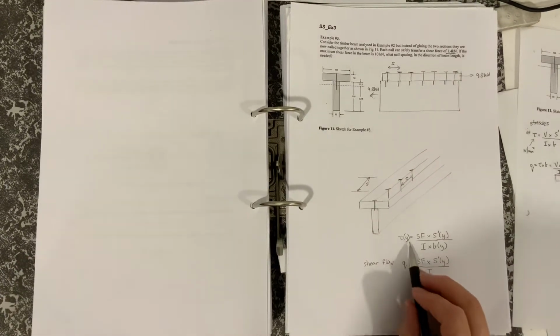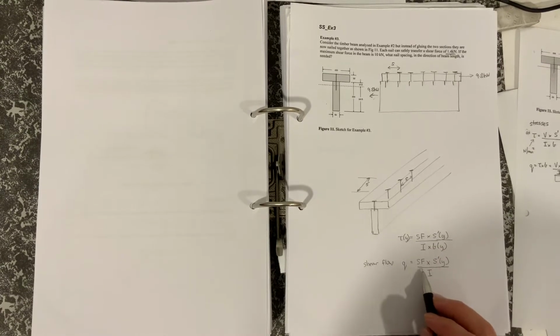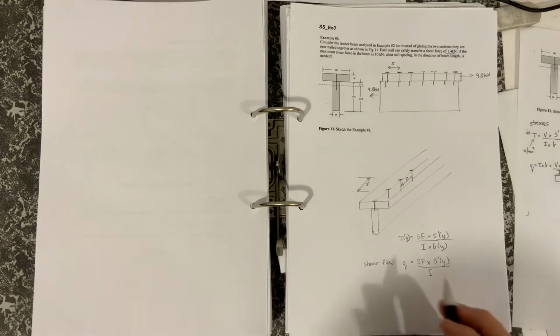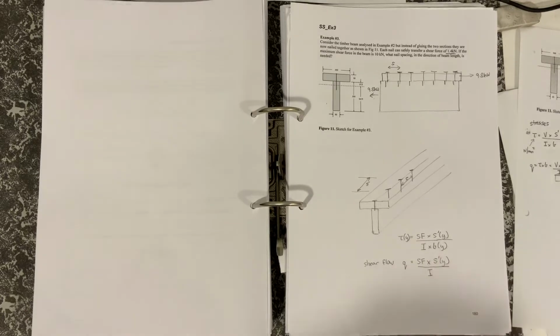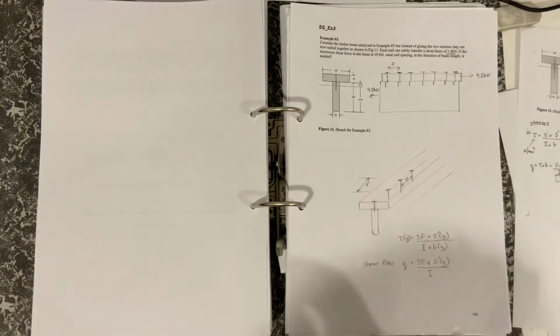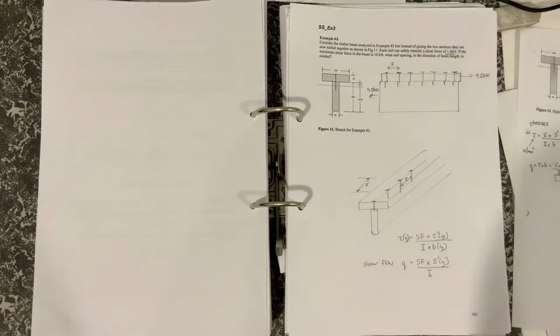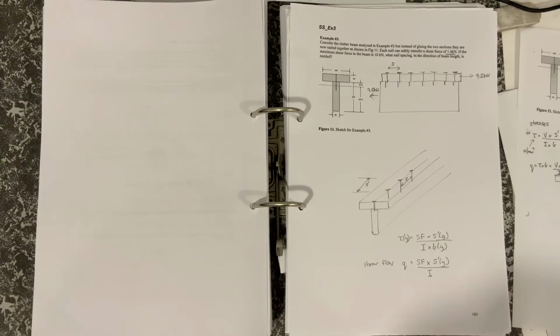I hope you can see that shear stress can be related to shear flow, and if you took shear flow and divided it by the breadth, you're back to the shear stress. So you could have done the calculation for example 3 based on the shear flow and divided by the breadth B, and you'd suddenly get the shear stress in the adhesive. I hope that's not difficult to understand.